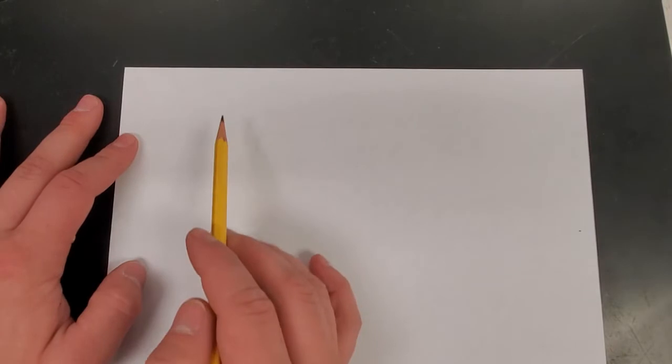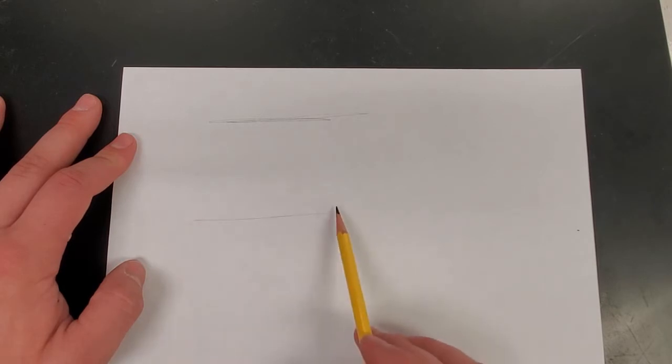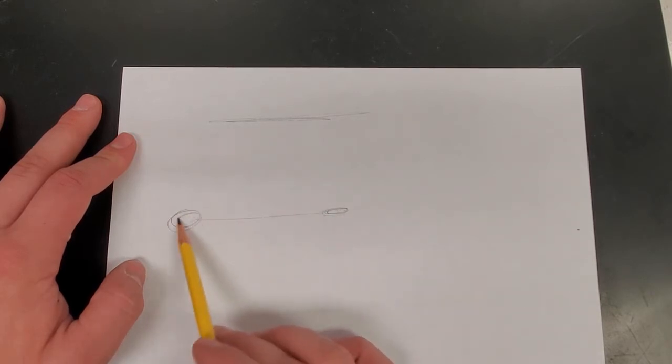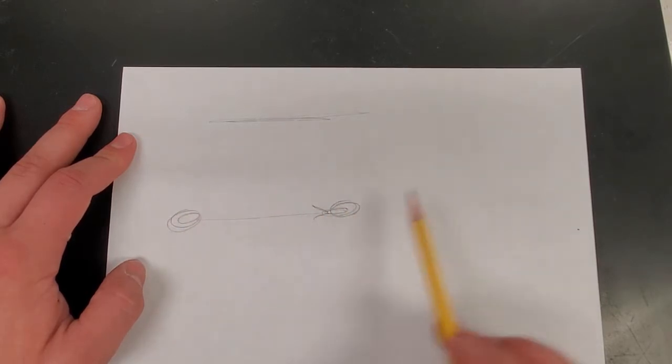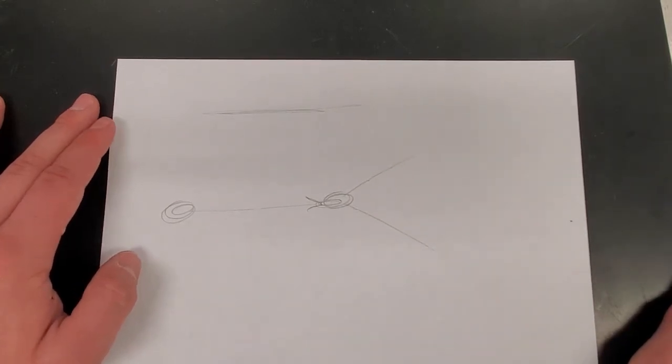All right, guys, so we're going to be talking about two-dimensional collisions. Two-dimensional, don't think about it too much. Basically, it means that instead of just going forward and backward, one object will run into another object, and they will shoot off at different angles. It's that simple. It's that easy.